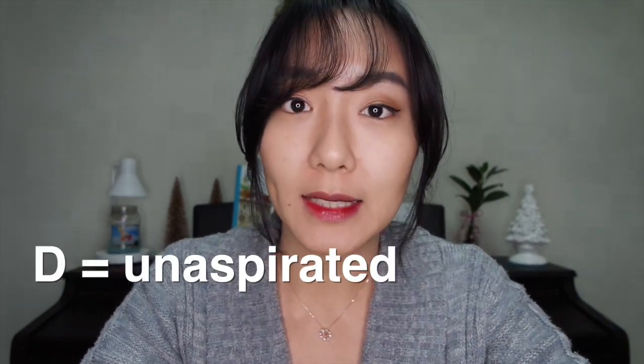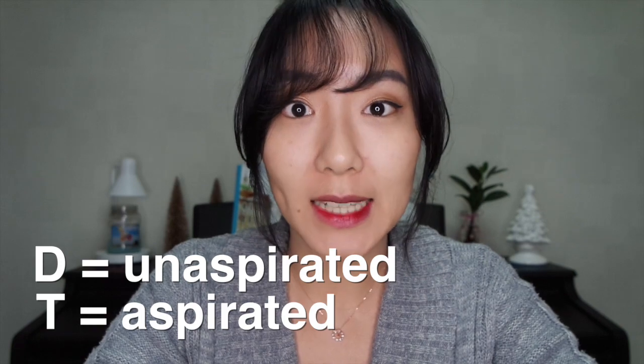Aspiration refers to the strong burst of air that comes out of your mouth. You can tell the differences by putting a hand in front of your mouth, say D, and say T. When you say T, you are going to feel that strong burst of air. This means that D is an unaspirated consonant, while T is aspirated.